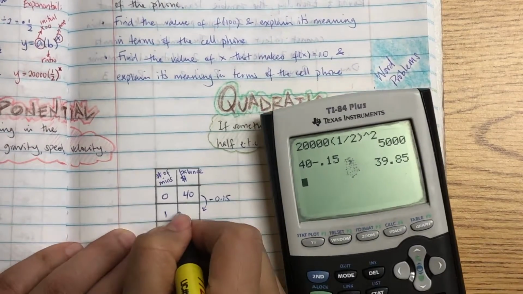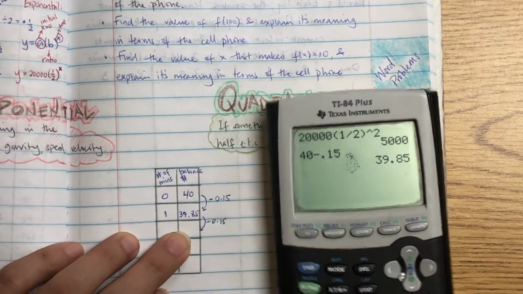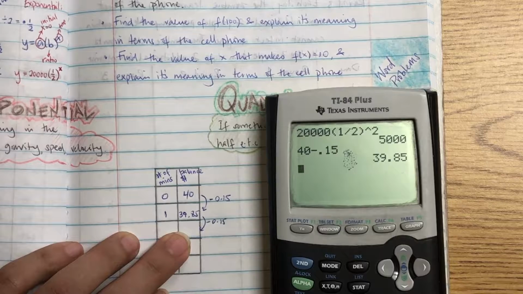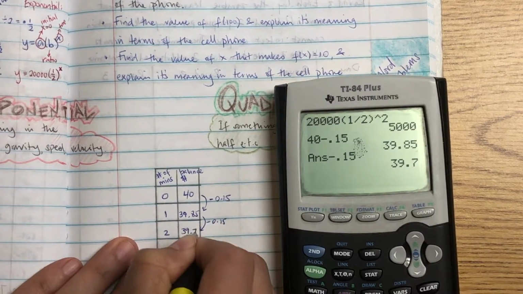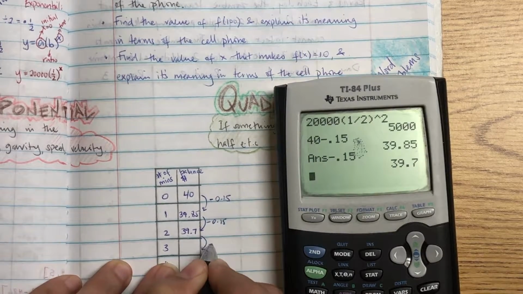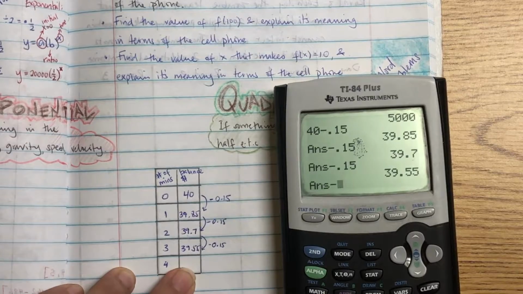The second minute, you're going to subtract another 0.15, because every minute is going to cost 0.15. Then you'll get how much money is left on the phone after the second minute, which is 39.7. And so forth. Just keep subtracting 0.15.